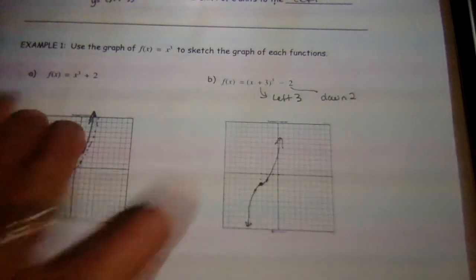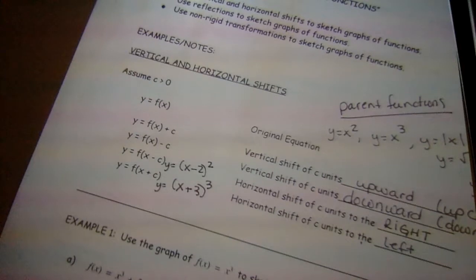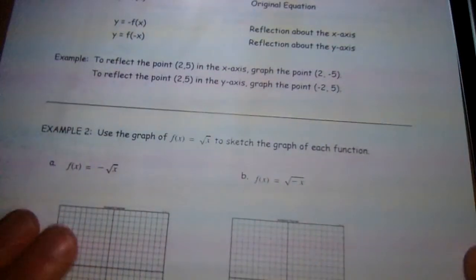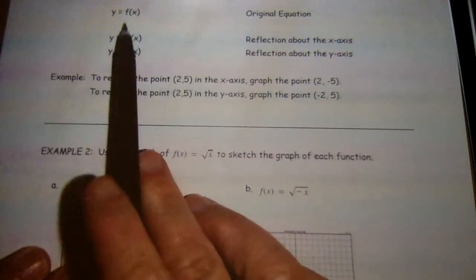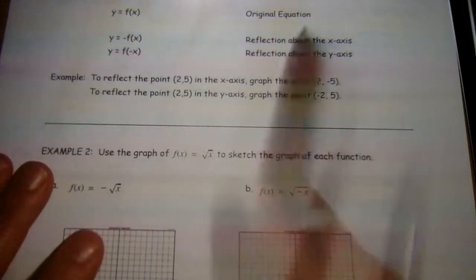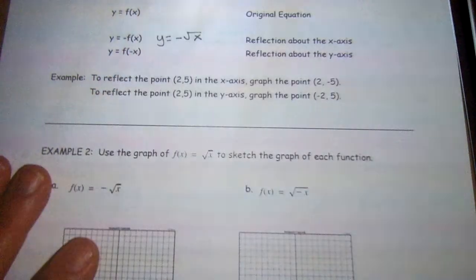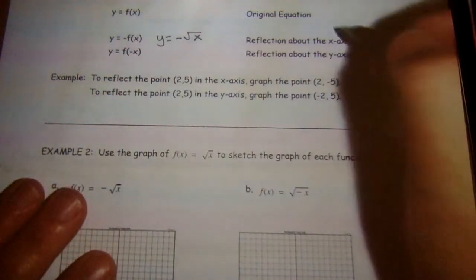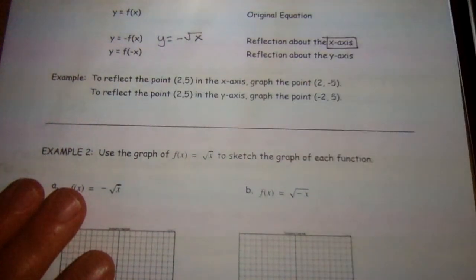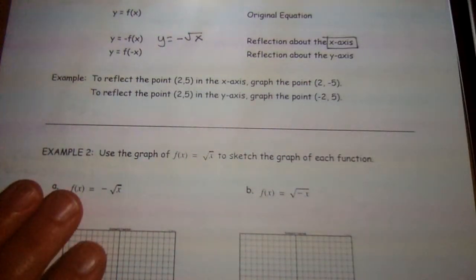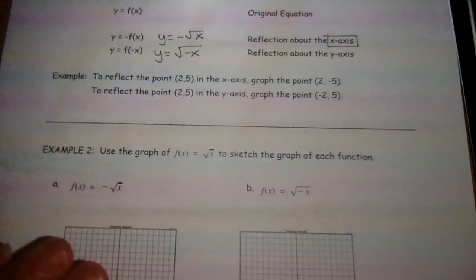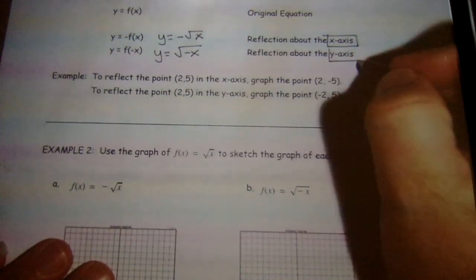All right. Then we have reflections. F of x, that's the original function. Those are the parent graphs. If it is something like y equals negative square root of x, it's reflected over the x-axis. And then if the negative is inside the function like this, it's reflected over the y-axis.